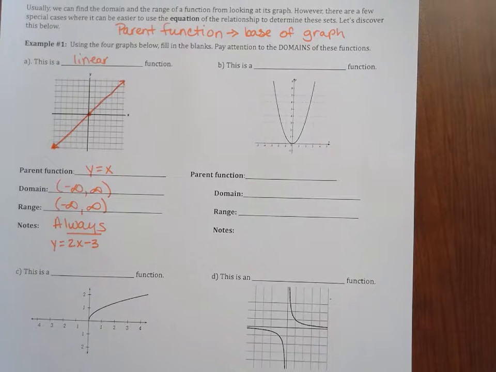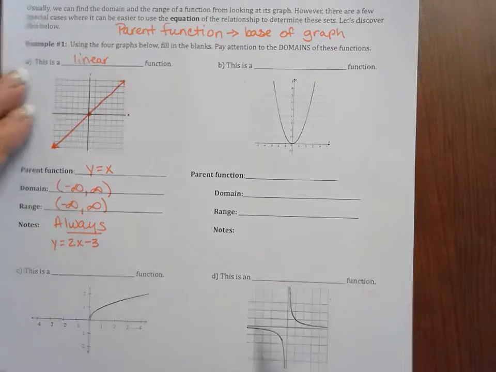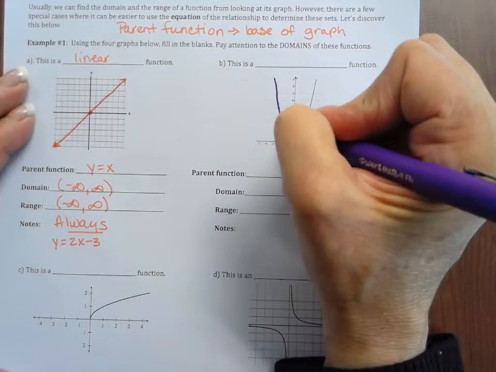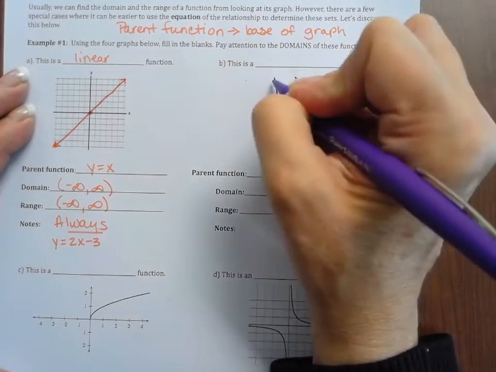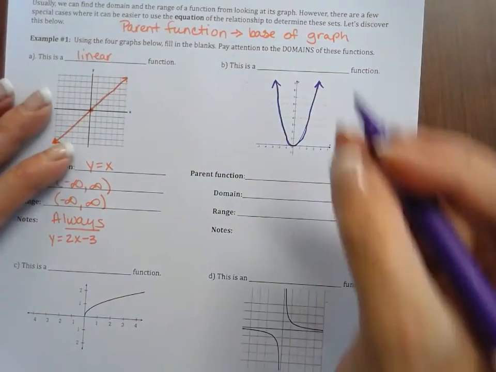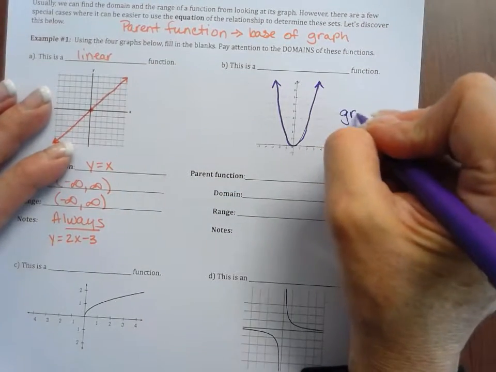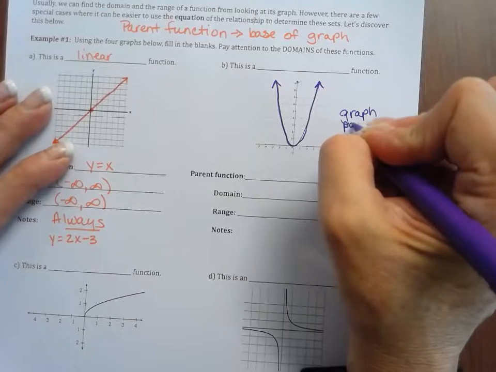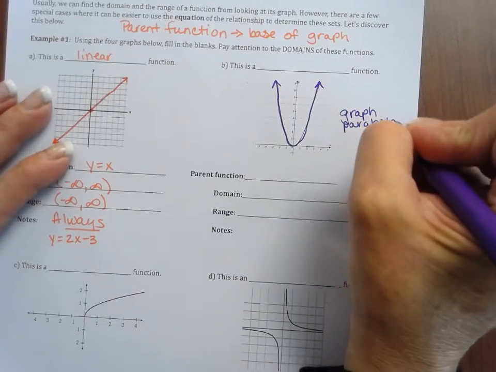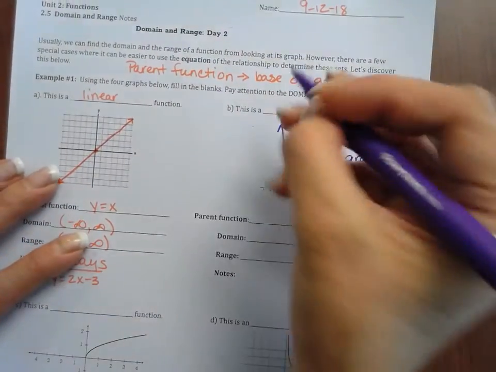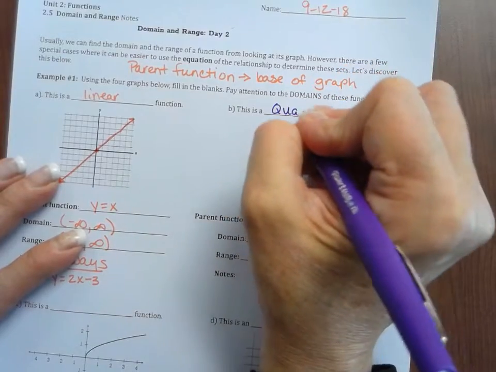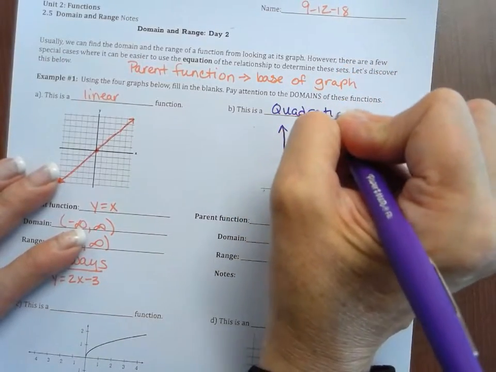What about B? What kind of function's B? You may know what that's called. Do you know what the graph is called? Yeah, the graph is a parabola. Okay. And it's called a quadratic function.